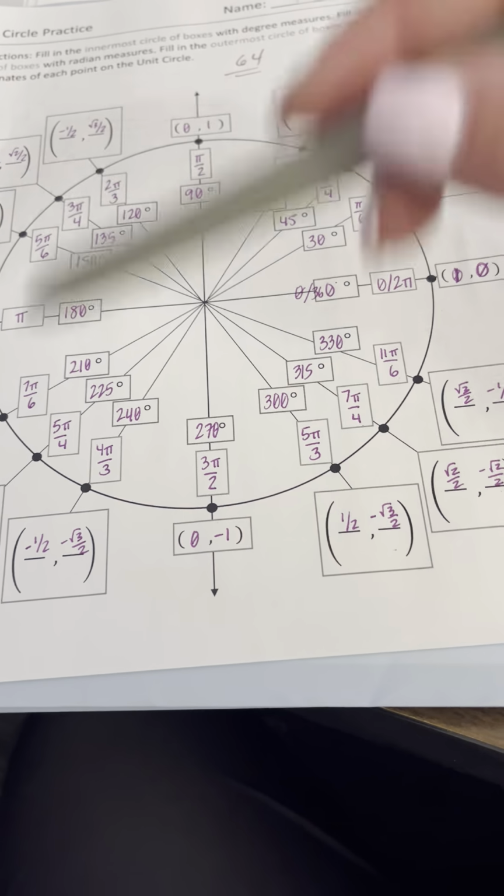At 3 pi over 4, I'm at negative root 2 over 2, so that's going to be negative 0.707. At 5 pi over 6, I'm at negative root 3 over 2, so that's going to be negative 0.866. And then at pi, I am at negative 1.